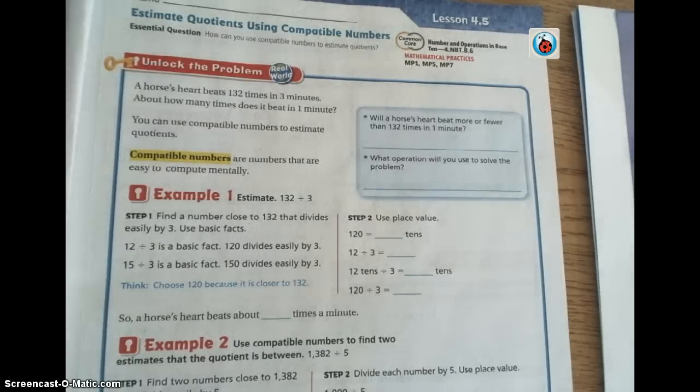Our essential question today is how can you use compatible numbers to estimate quotients? Starting with the unlock the problem, we have a real world connection to make here. It says a horse's heart beats 132 times in 3 minutes. About how many times does it beat in 1 minute? You can use compatible numbers to estimate quotients. Compatible numbers are numbers that are easy to compute mentally.